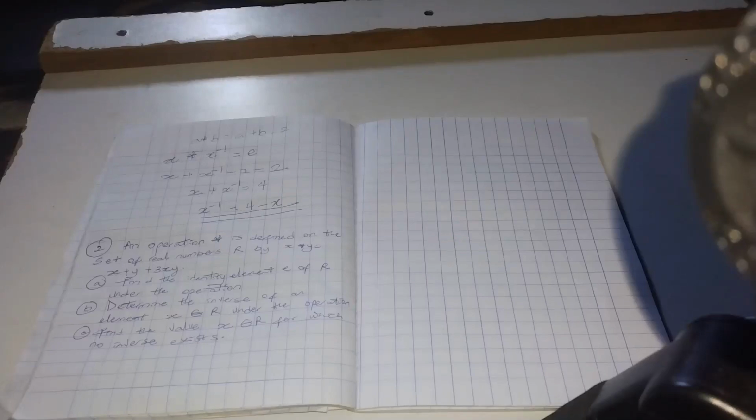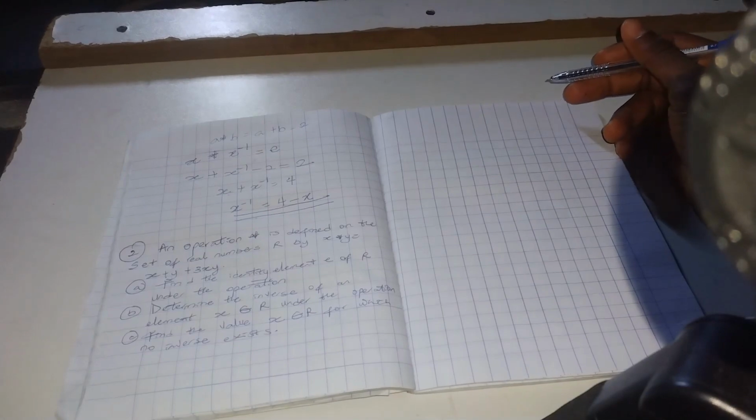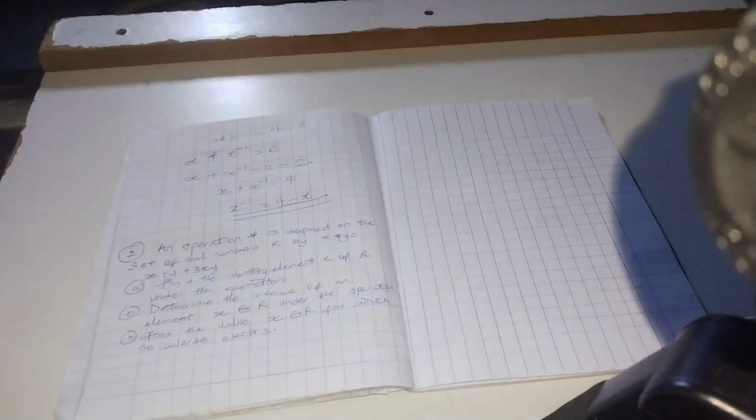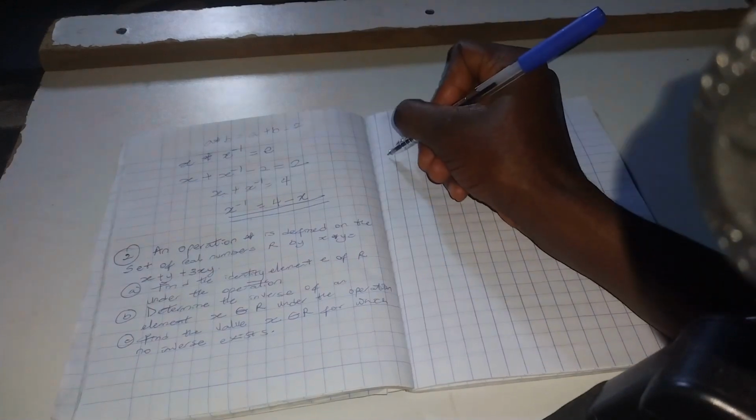So the new question says, an operation asterisk is defined on the set of real numbers R by x asterisk y equals to x plus y plus 3xy, and they give us 3 questions on it, and let's take it one by one. The first one says, find the identity element e of R under the operation. So this one wants us to find the identity element, and let's get started with it.